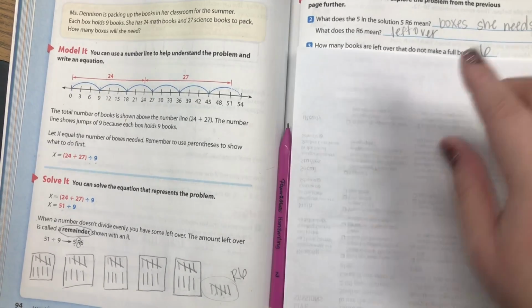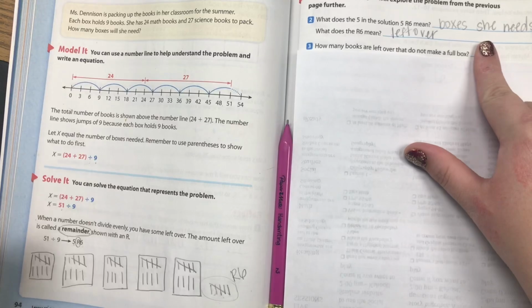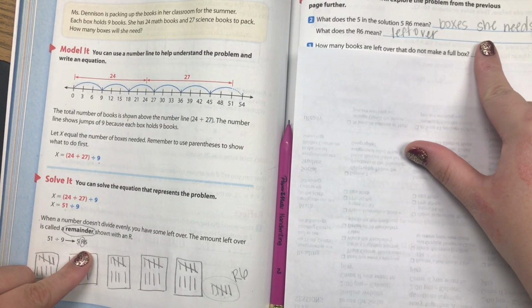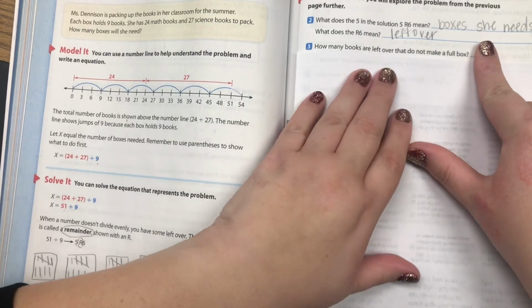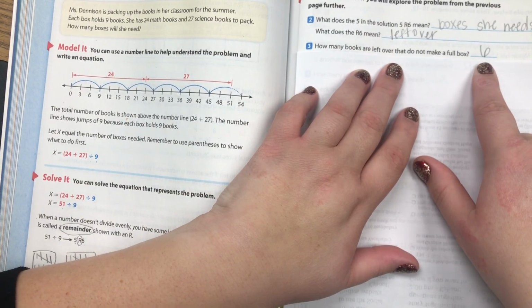Number 3. How many books are left over that do not make a full box? So that R6 tells us what is left over that do not make a full box. So there are 6 remaining books, leftover books.